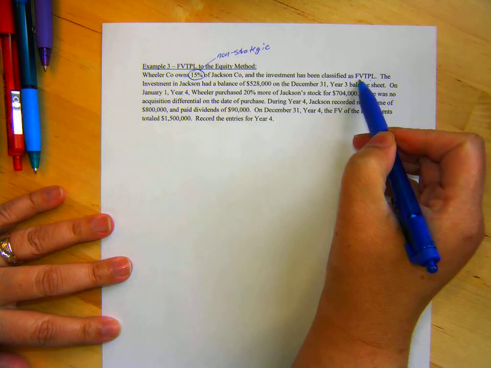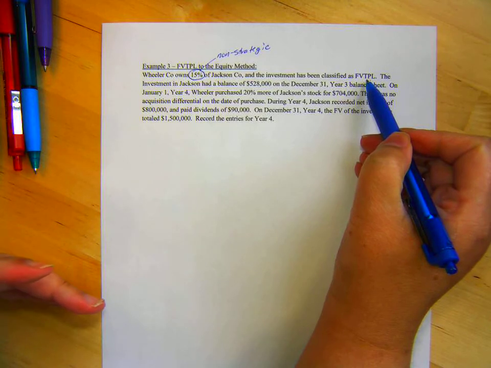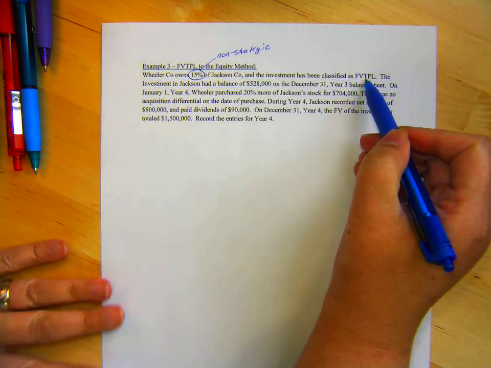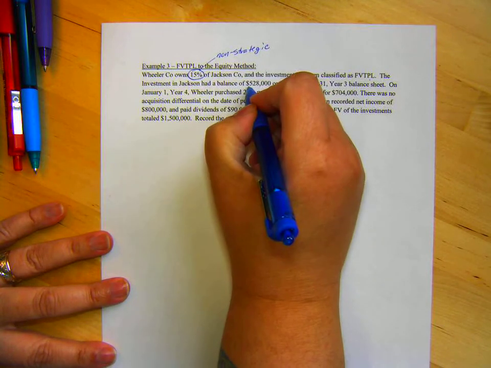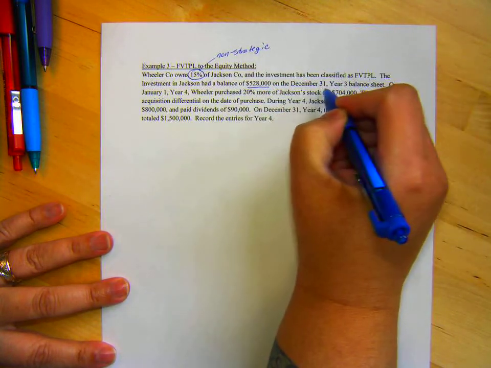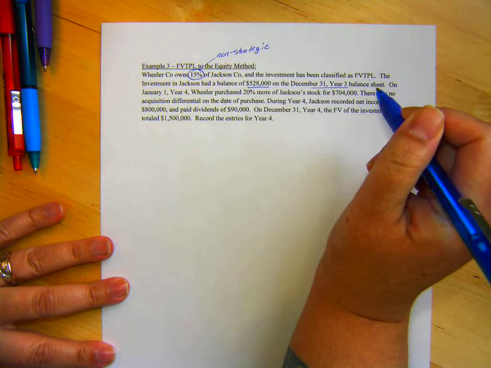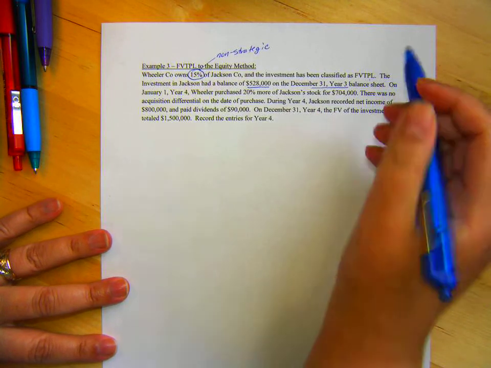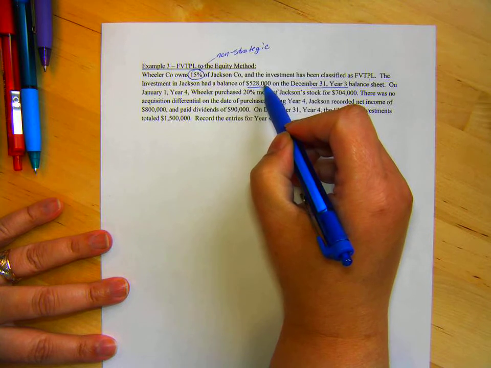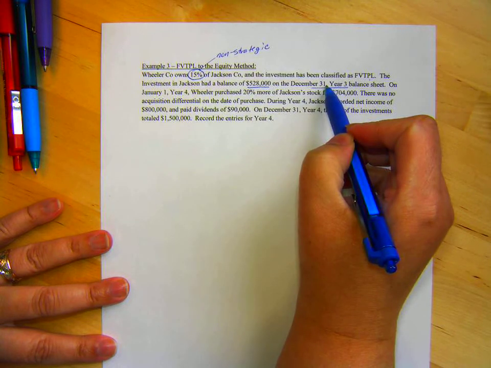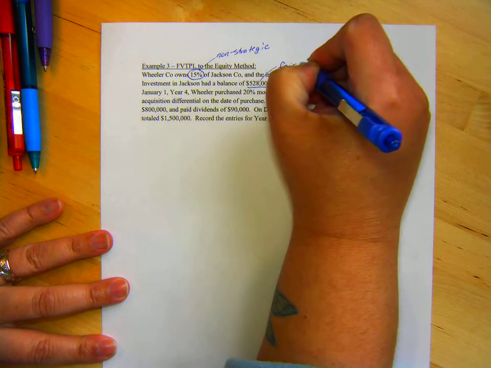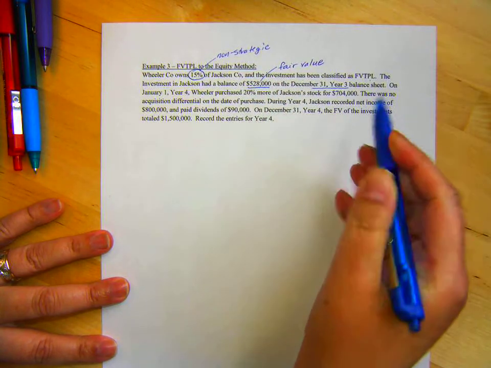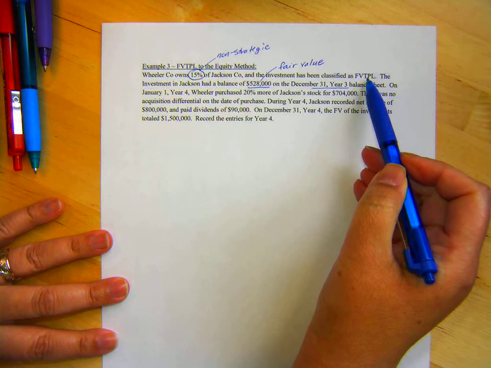And it's been classified. They have to tell us whether it's fair value through profit or loss or OCI, so they're going to tell us this anyway. The investment in Jackson had a balance of $528 on the December 31st year 3 balance sheet. Okay, so tell me, is this the fair value at the end of December on the balance sheet? Yes, because that's what we do. We mark all our investments to fair value that are FVTPL.